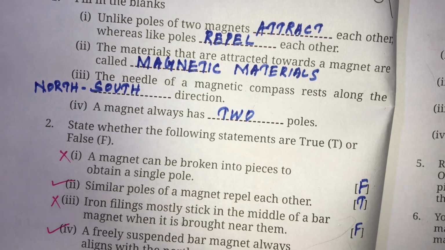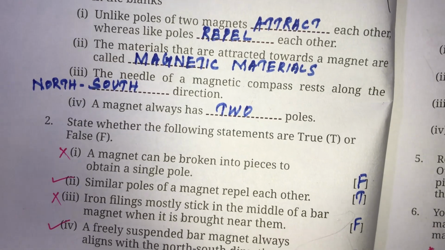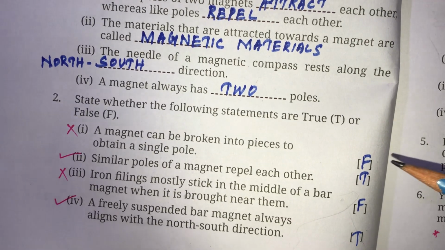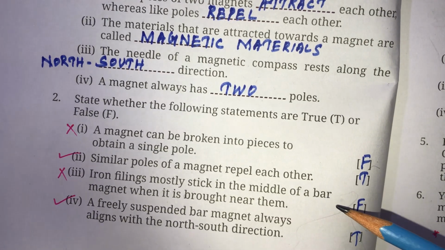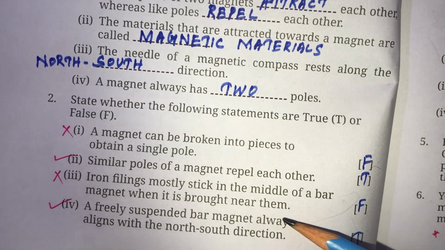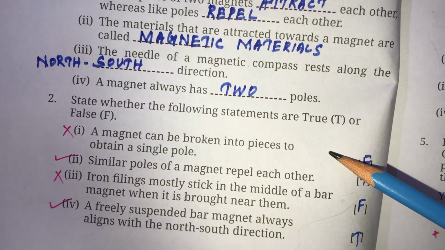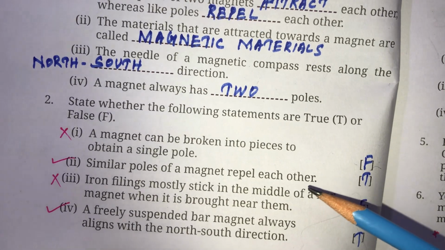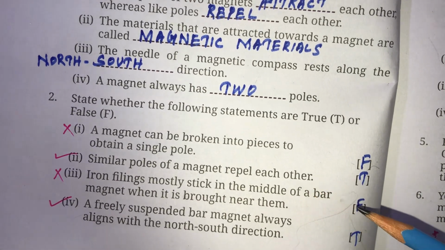True or false. A magnet can be broken into pieces to obtain a single pole. Similar poles of magnets repel each other. Iron filings mostly stick to the middle of a magnet when it is brought near them. The first statement is false, as a single pole is not present. Similar poles of magnets repel each other: true.